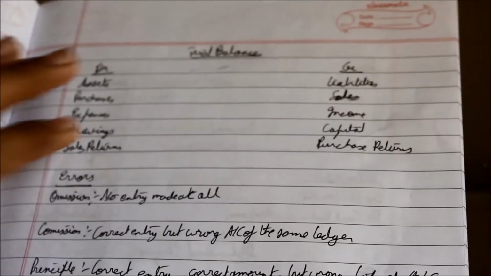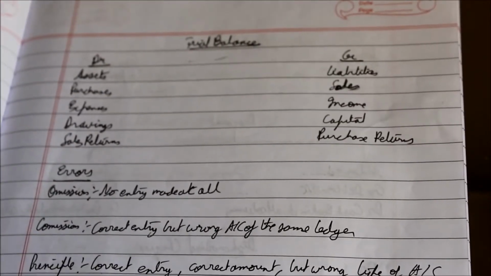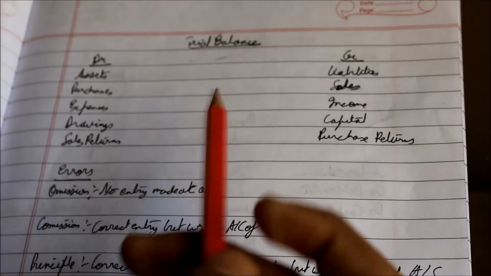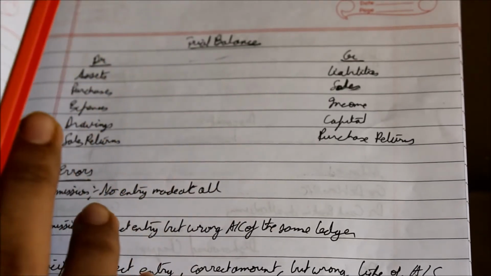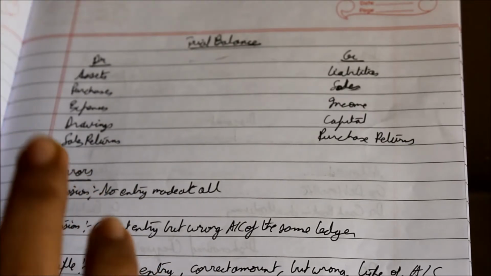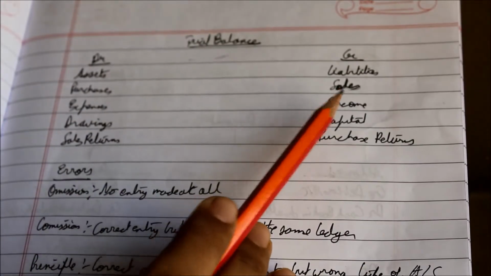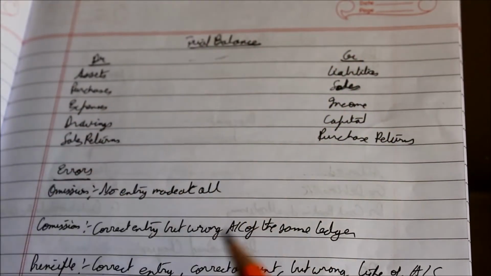Now in this video, I'm going to explain the trial balance. And the trial balance is the balance which has been left after each of the accounts from the ledger have been balanced off. Which means that after you subtract the credit from the debit side or subtract the debit from the credit side, the balance which is left is carried forward to this trial balance.